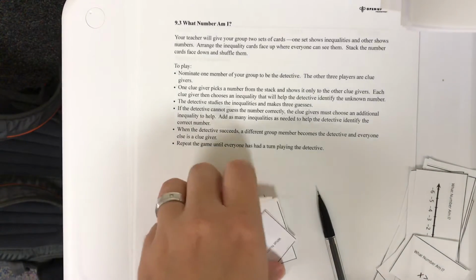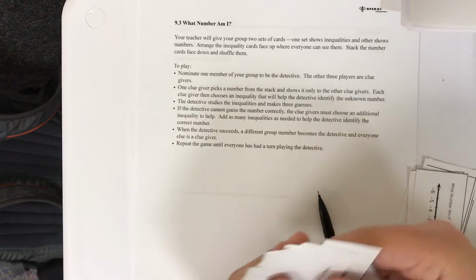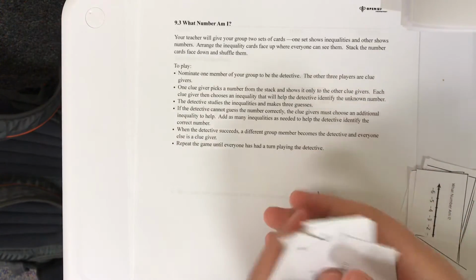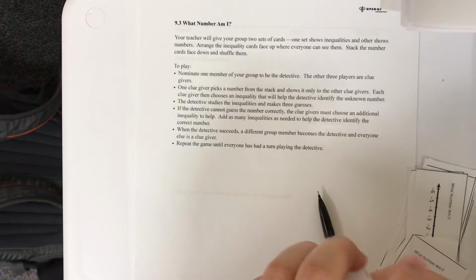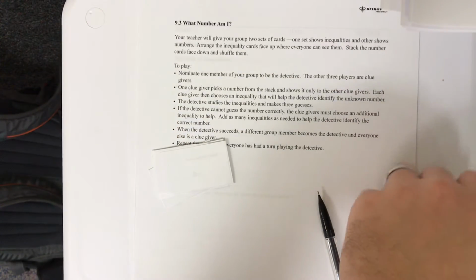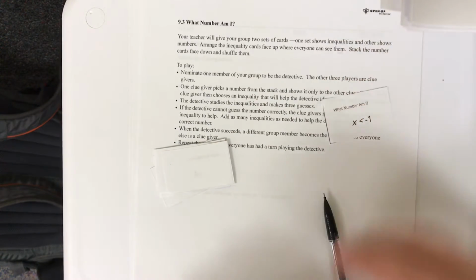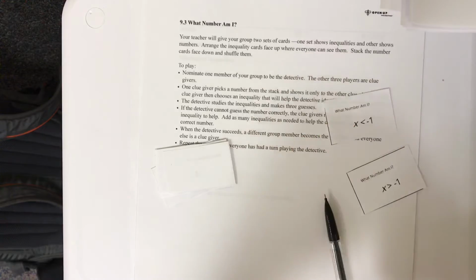So for this activity, you're going to shuffle your number cards. I'm going to try my best with these. Shuffle them. You're going to put them face down. And then for these, you can spread them out so that everybody can see them, because you want people to be able to pick a correct inequality statement for this.